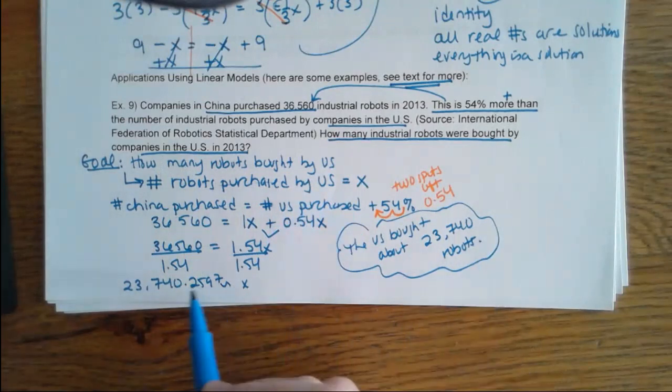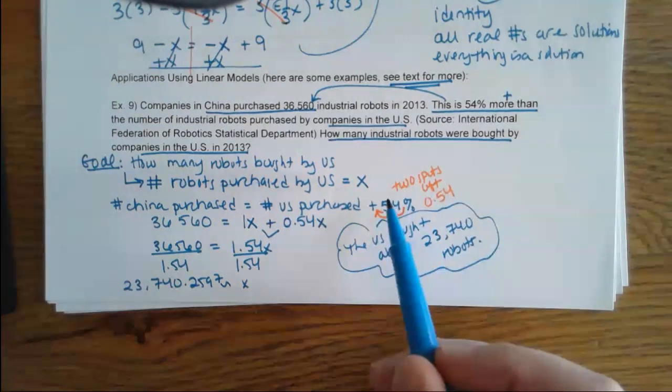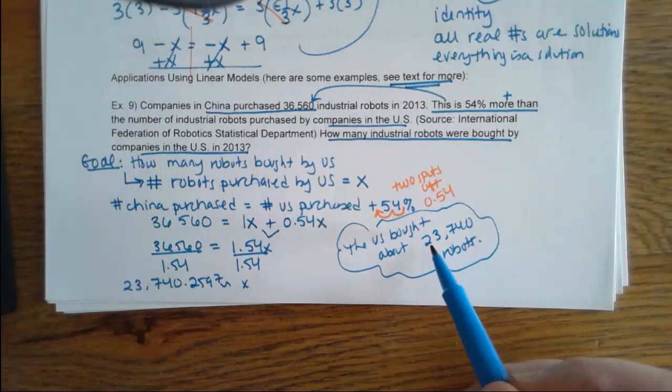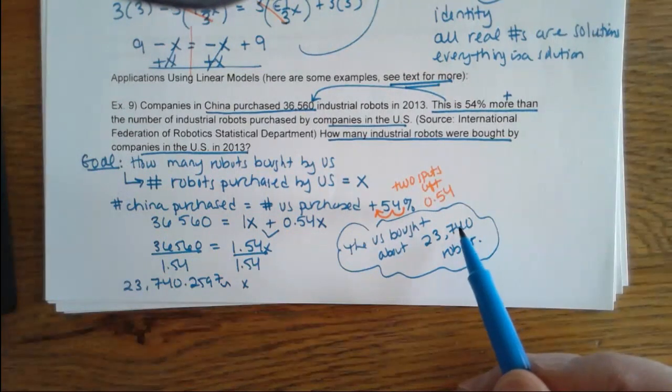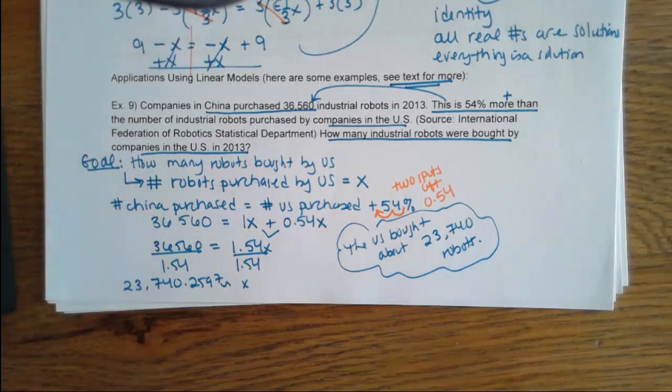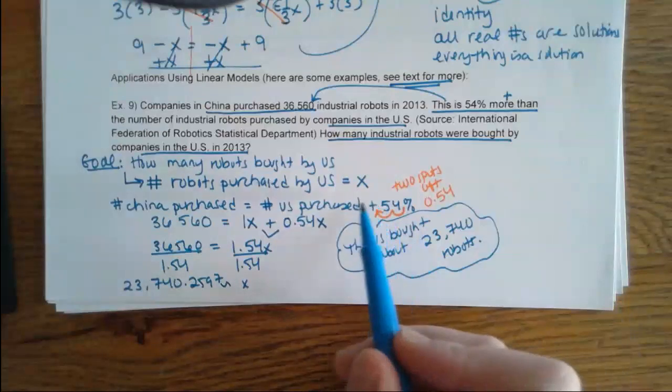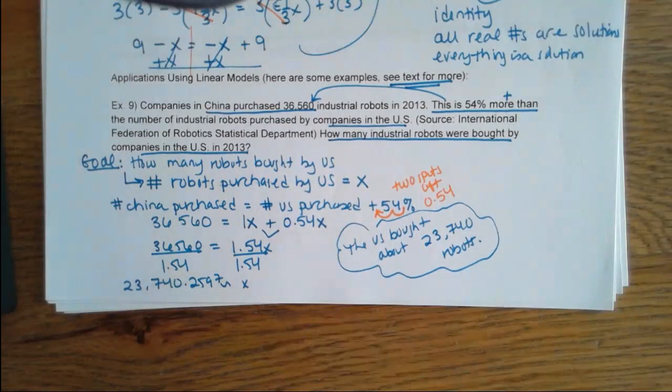Now I am rounding here. You're probably saying, well, why did you get a decimal if it's the number of robots? You can't have a fraction of a robot. And my guess is that the rounding error is probably in the 54%. So 23,740 is probably the exact number. And then when they divided with that to get the percentage, they got a decimal answer and they only gave you the whole number. So there's probably a little bit of rounding error there in the percent form.